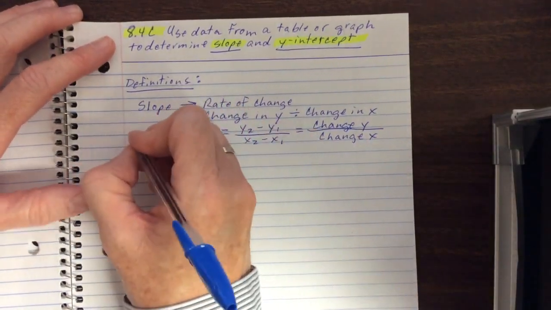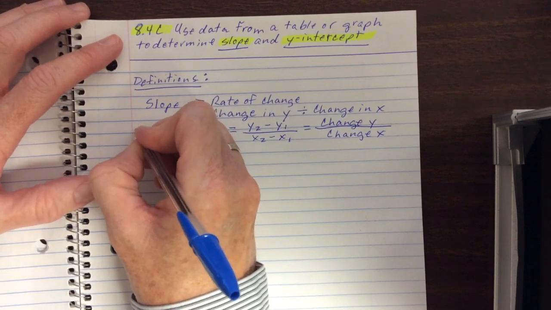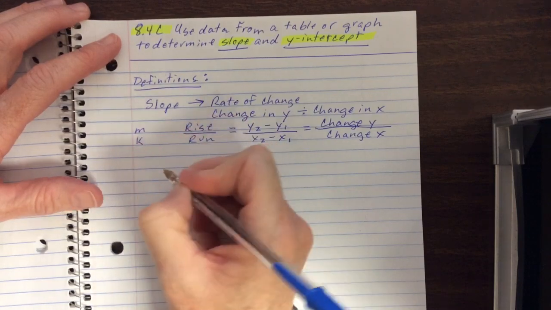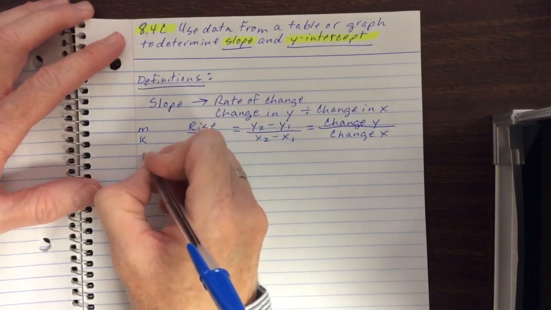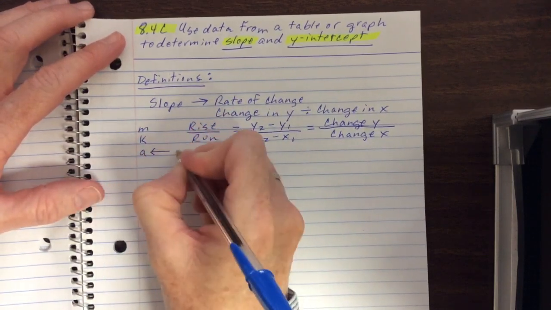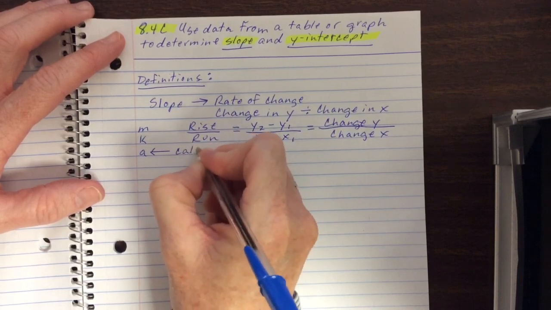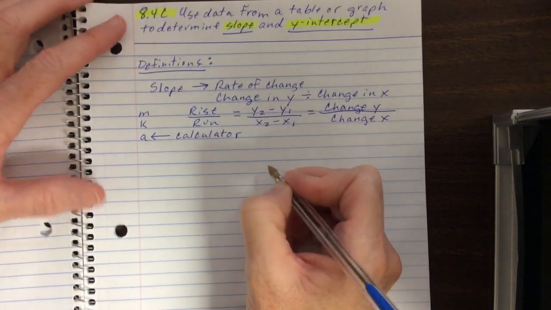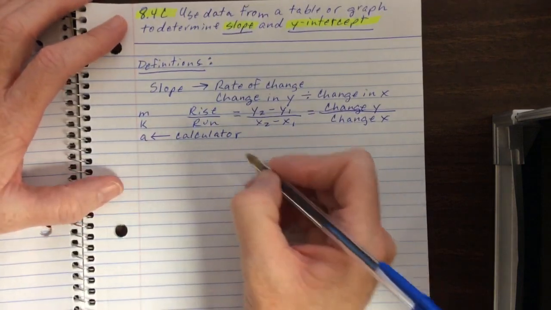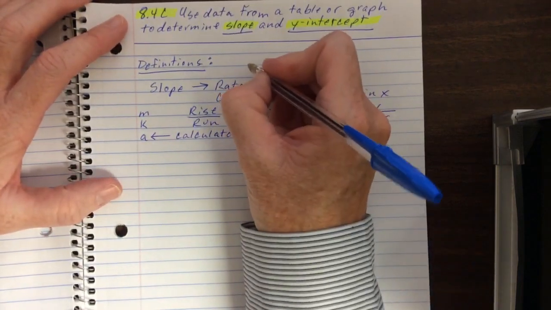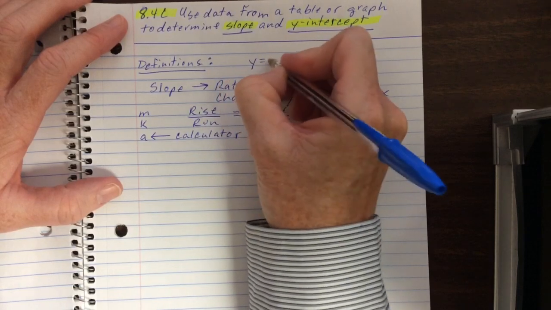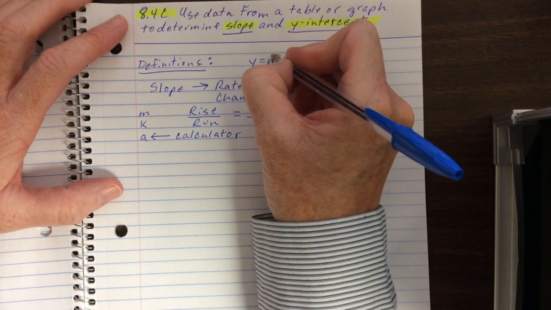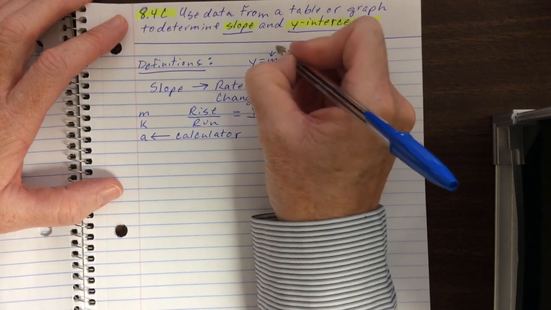And it also can be referred to or noted as the m. It can be noted as k. And on the calculator, it is noted as a. And in the form of y equals mx plus b, this is your slope.